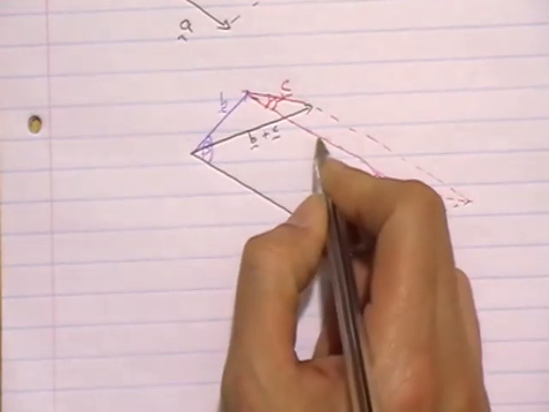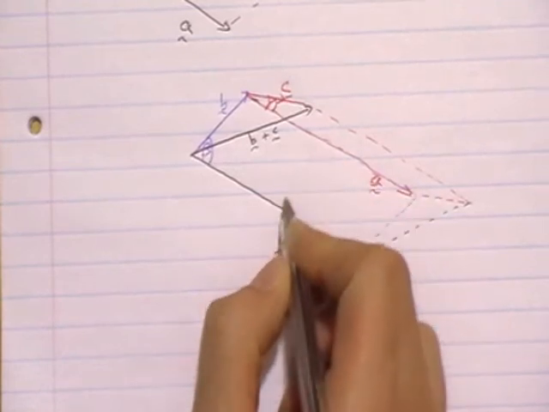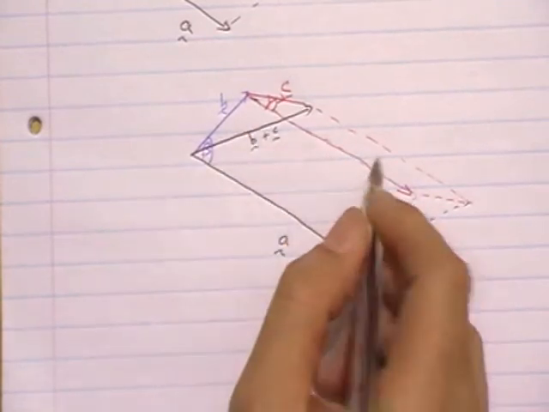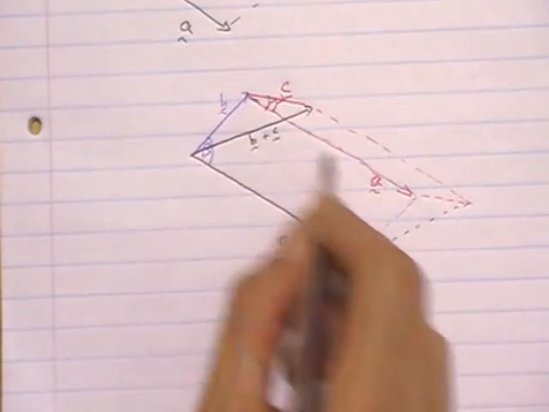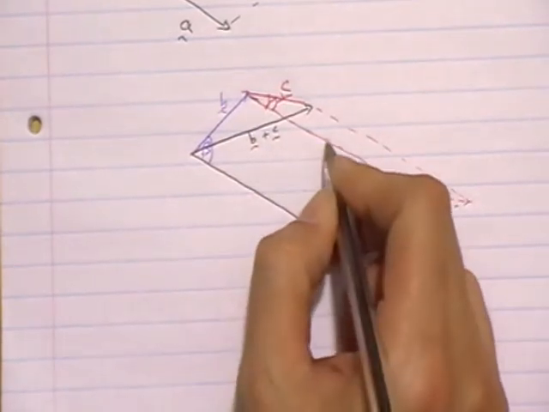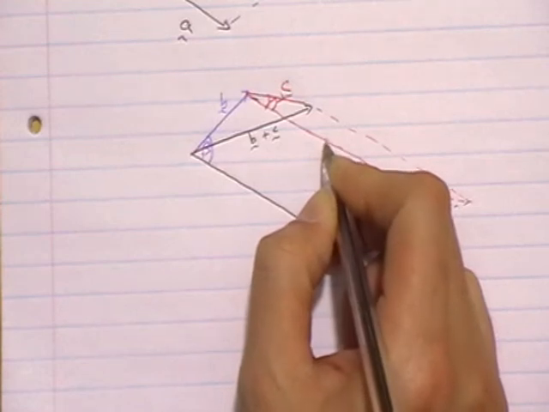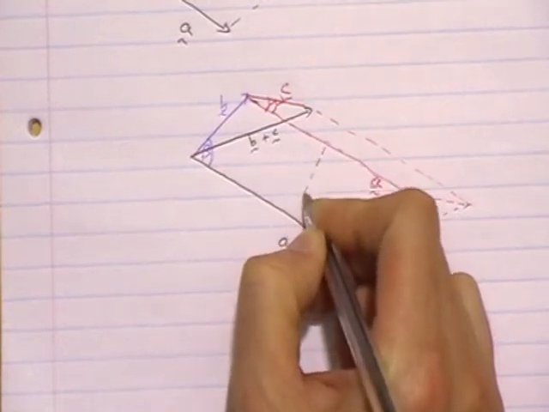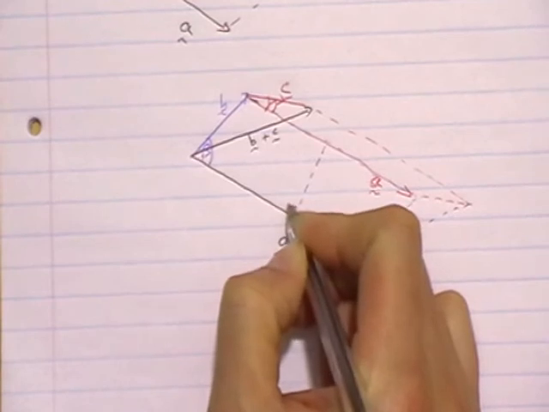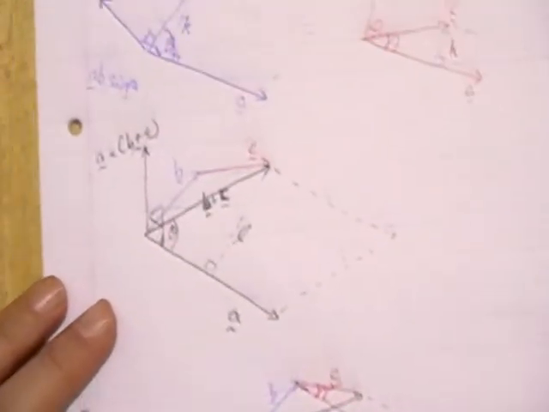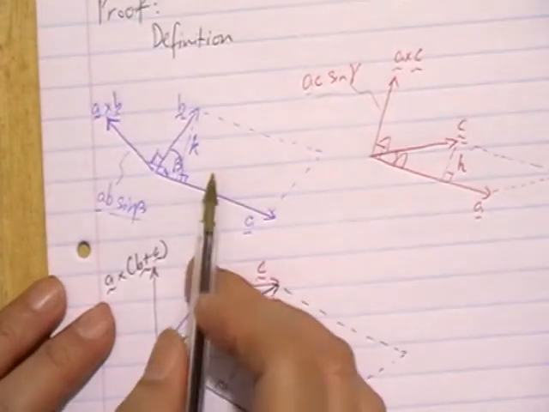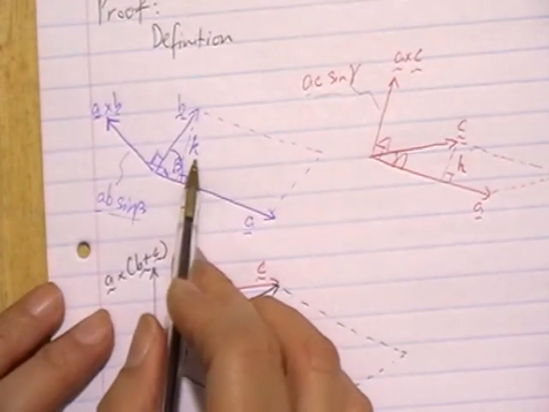If I drop a perpendicular from some point along this vector A to here, the length of this side will be the height, k, that I drew just now.